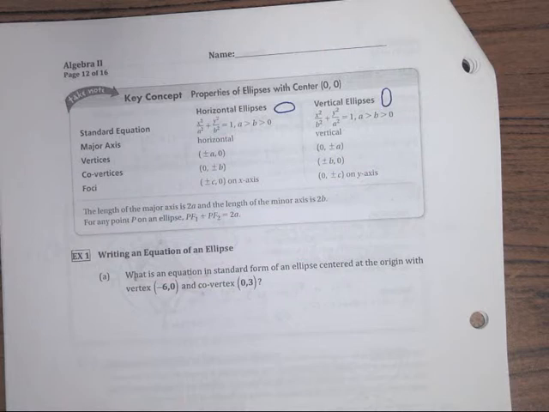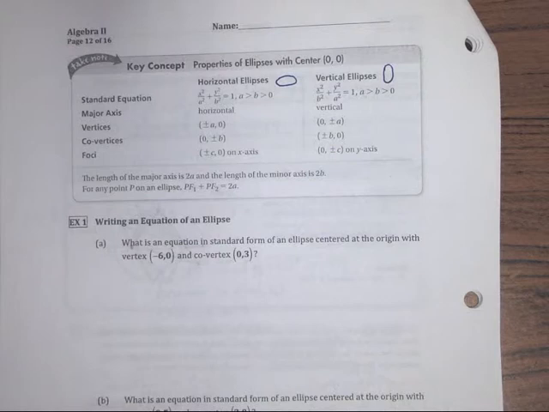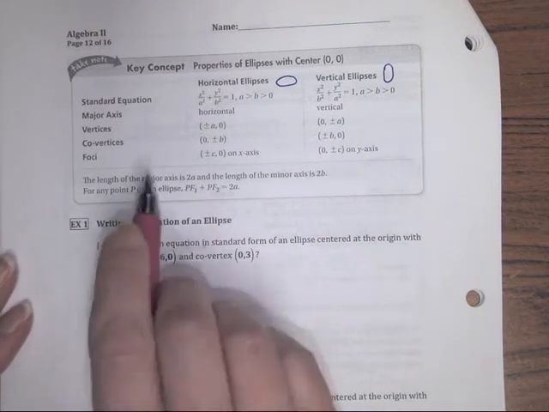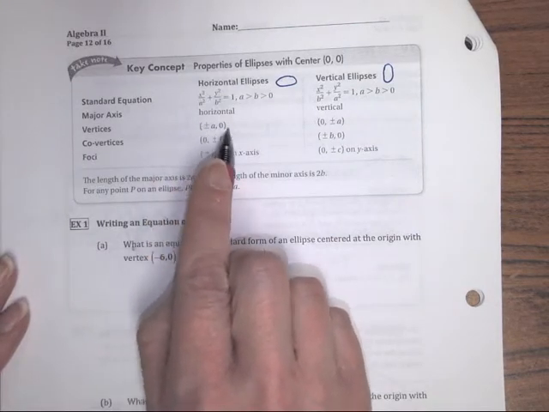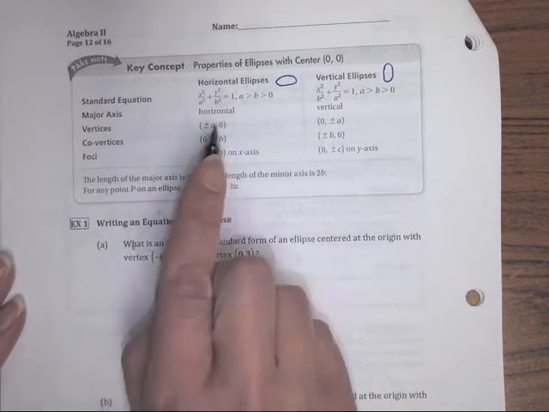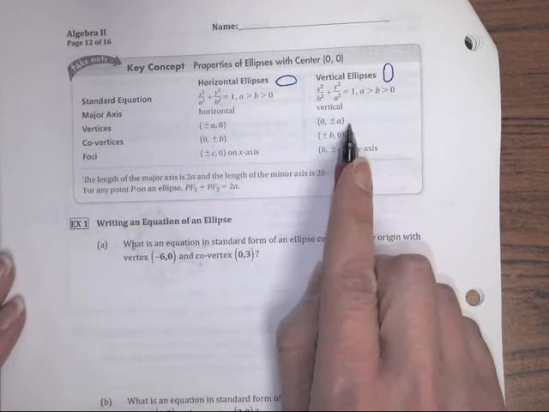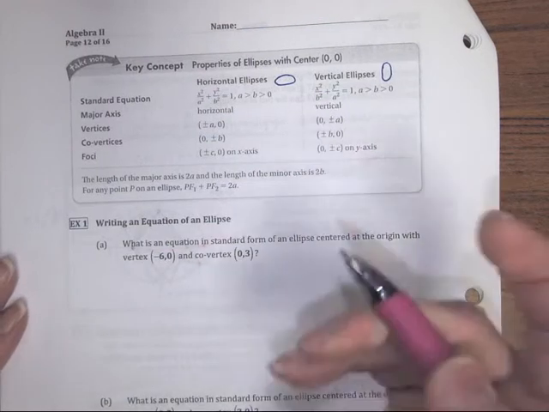All right? So, let's go ahead and do an example. It says, what is the equation in standard form of an ellipse centered at the origin with the vertex (-6, 0), and the co-vertex (0, 3)? So here's what we've got. The vertex, remember, that's your a's. Your vertex is with your a's. And you can see that the a is in the x position. So this is going to be a horizontal ellipse because notice over here the a is in the y position with a vertical ellipse. So this will be horizontal.